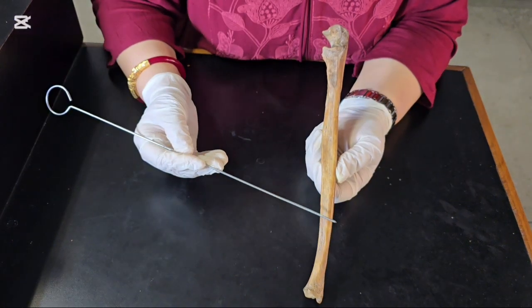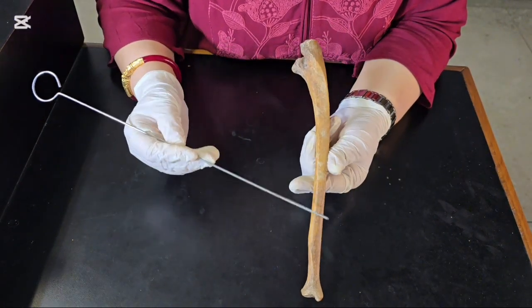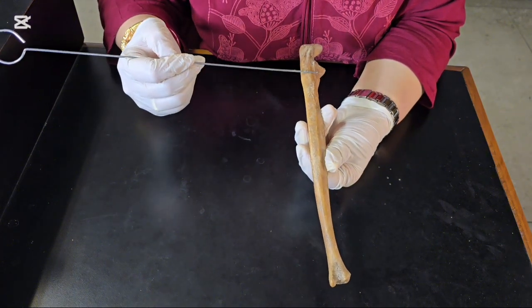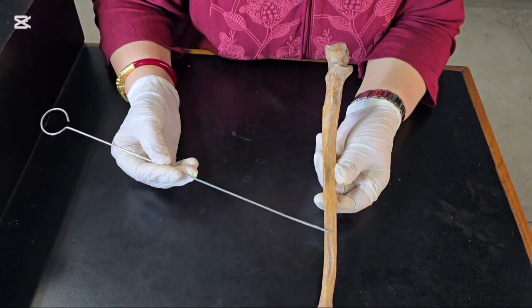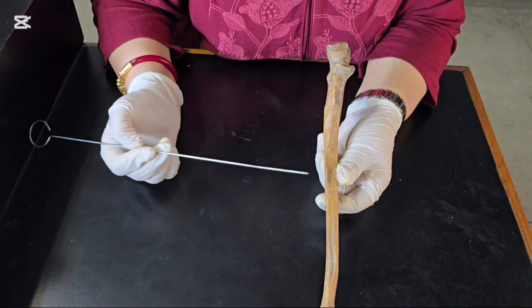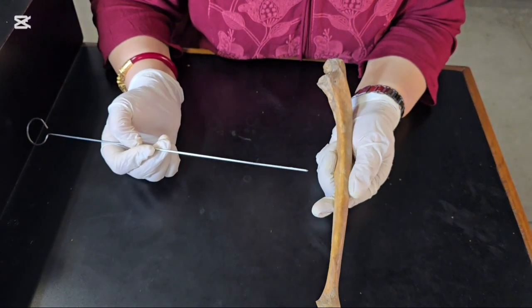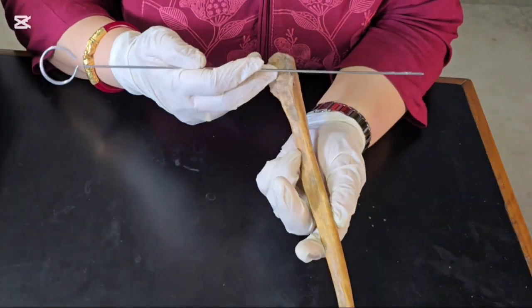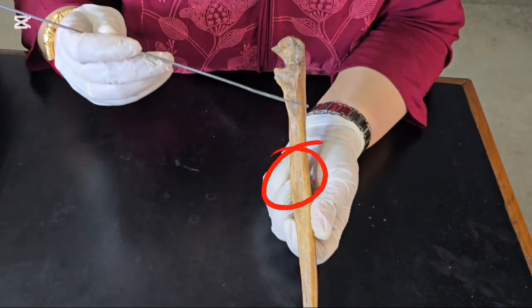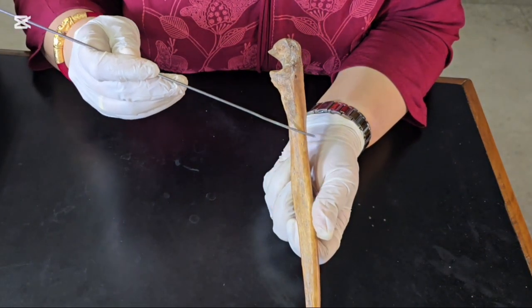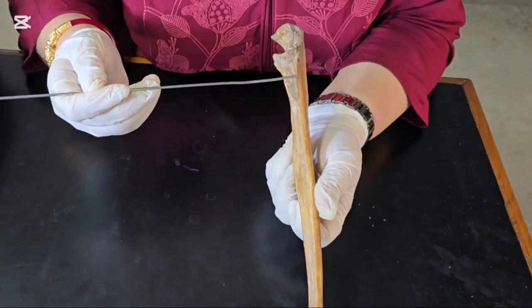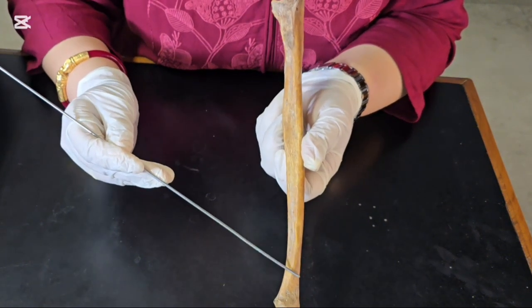Shaft. It has three borders: the anterior border, the intraosseous or the lateral border, and the posterior border, and these surfaces: the anterior surface, the medial surface, and the posterior surface. The intraosseous border is sharp lateral border which is attached to the intraosseous membrane. The posterior border is rounded and subcutaneous. Superiorly directed nutrient foramen is present on the anterior surface. Since the nutrient foramen is directed towards the elbow, we can conclude that the lower end is the growing end of the ulna.